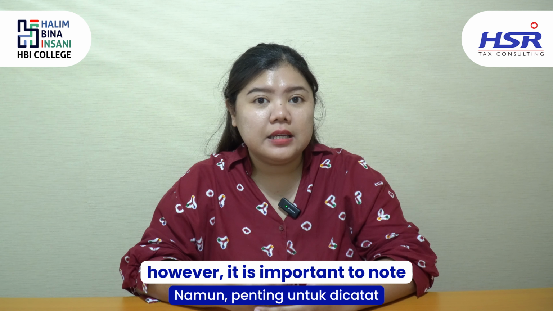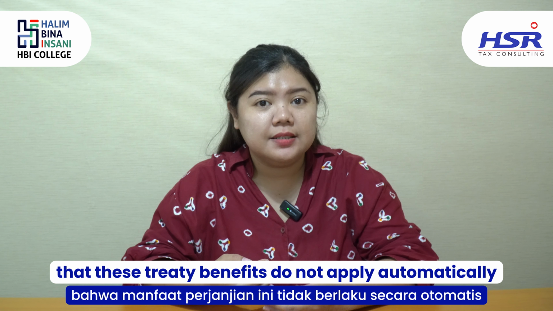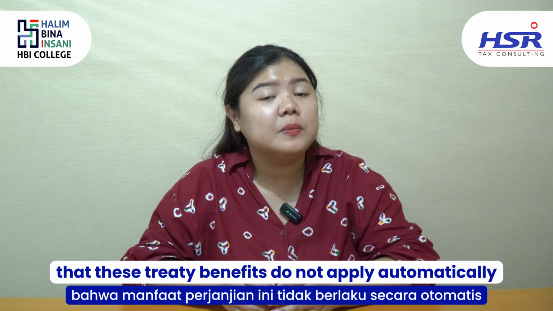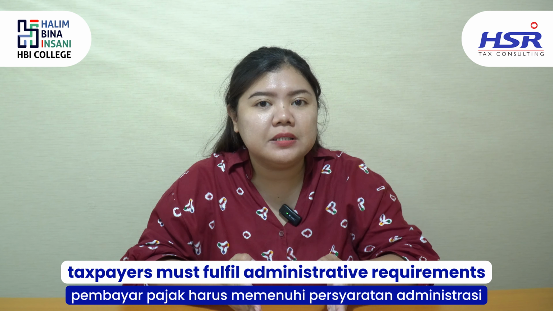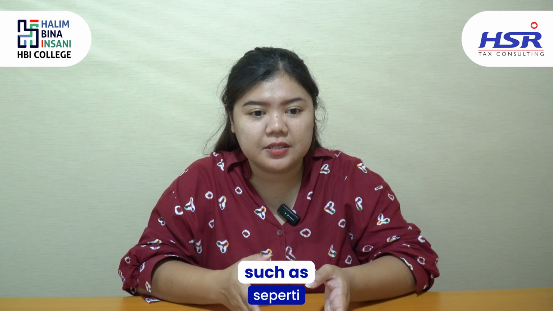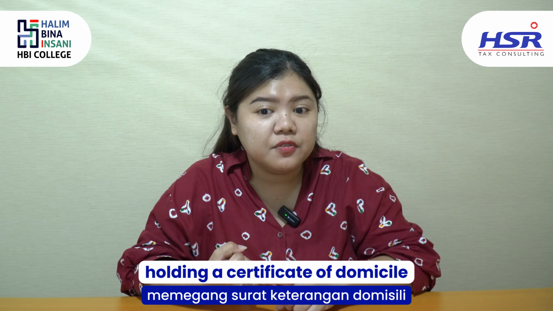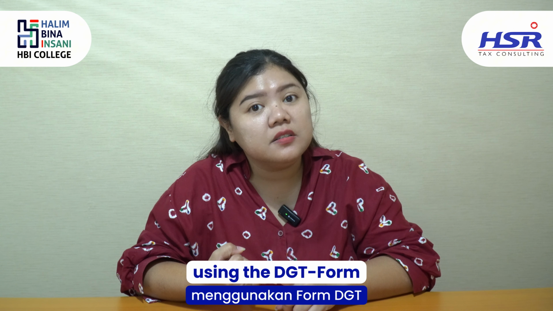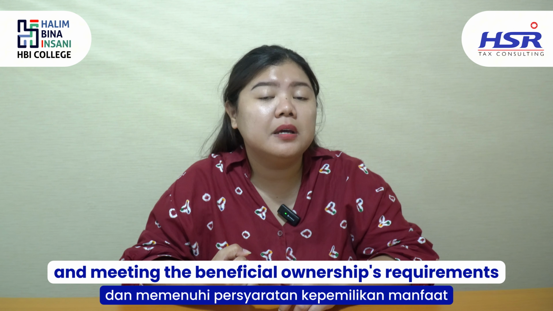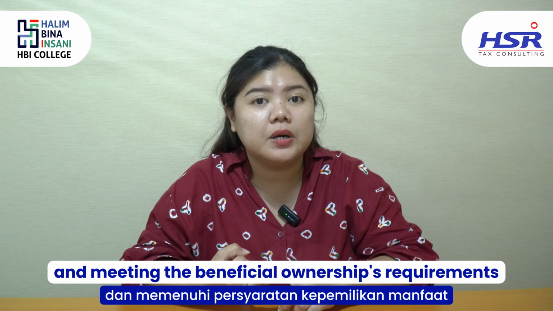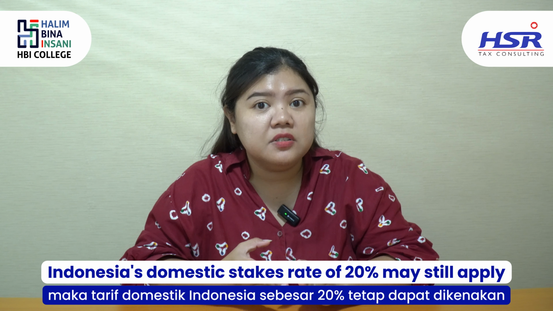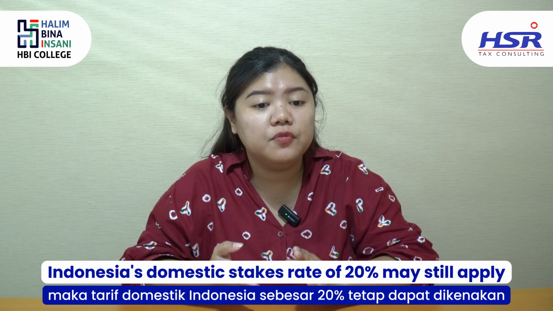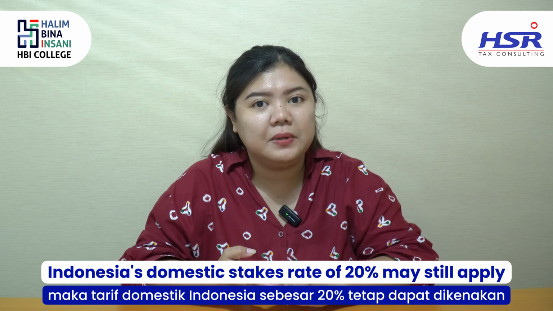However, it is important to note that these treaty benefits do not apply automatically. Taxpayers must fulfill administrative requirements such as holding a certificate of domicile, using the digital form, and meeting the beneficial ownership requirements. If these conditions are not met, Indonesia's domestic tax rate of 20% may still apply.